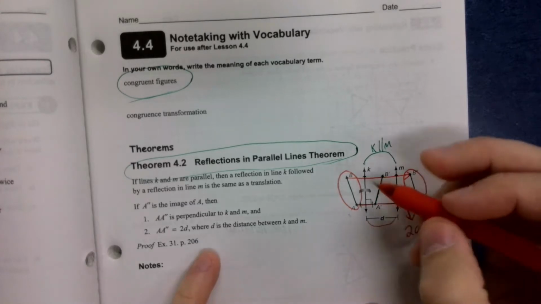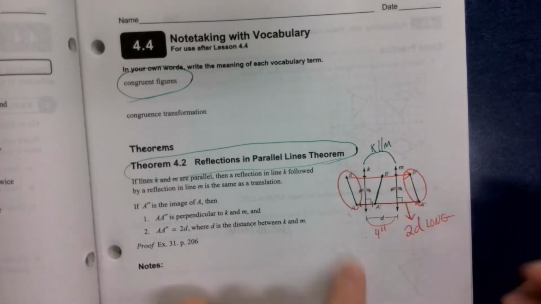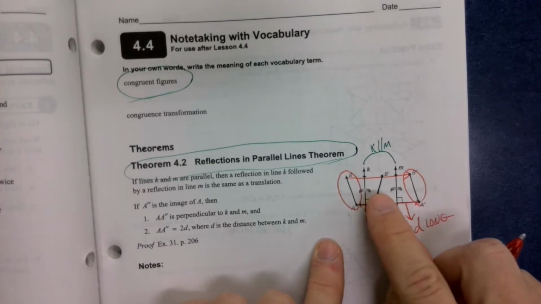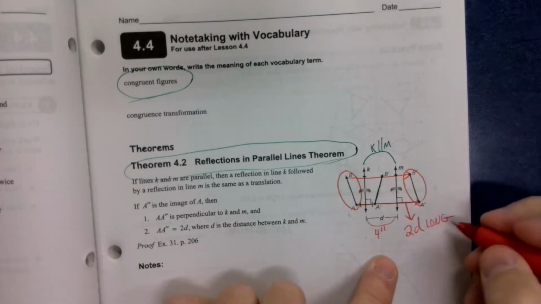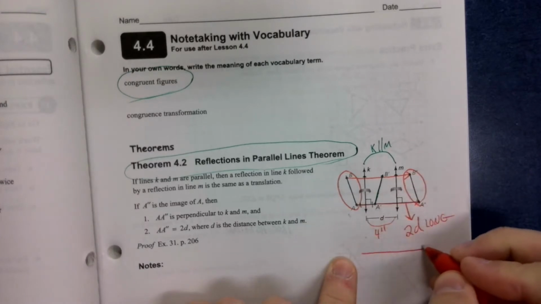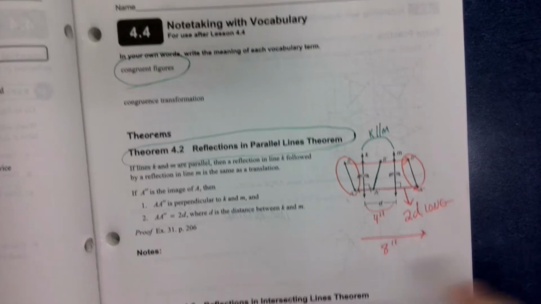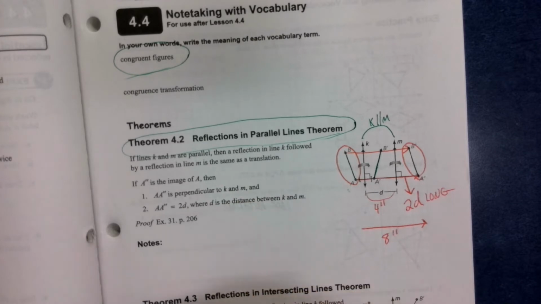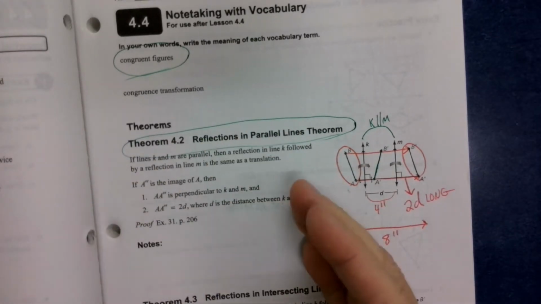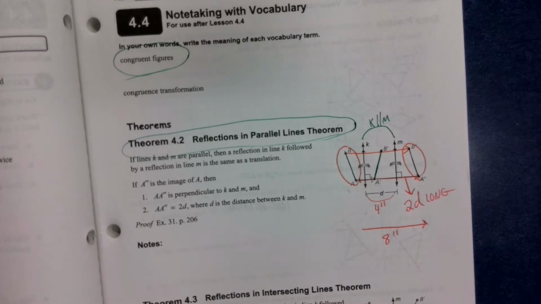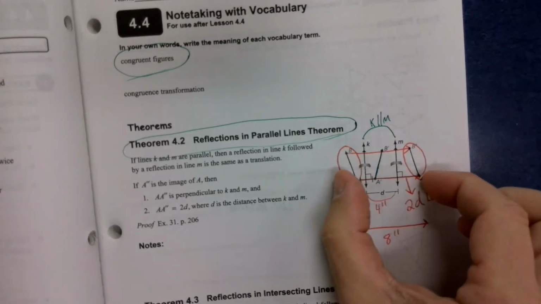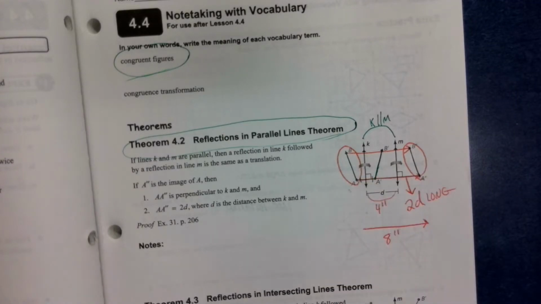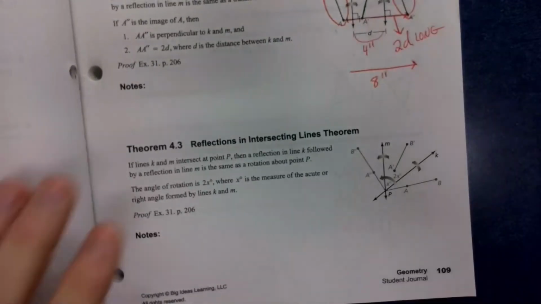So if D happened to be 4 inches, and I reflected BA over the first line and then B prime, A prime over the second line, then the entire translation vector would be 8 inches long. So that's our first theorem. You could check that: put some parallel lines down, flip it over one, then flip the image over the second one, not the original, and you'll see that the net result from one to the other is a translation. And if you measure that translation, it's going to be twice the distance between the parallel lines. Good deal? Okay, so what's the next one?